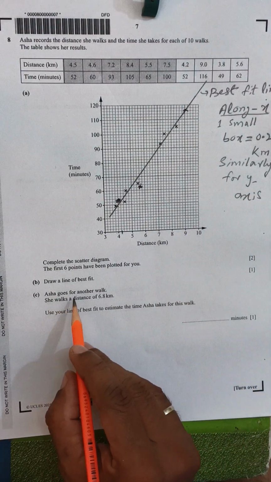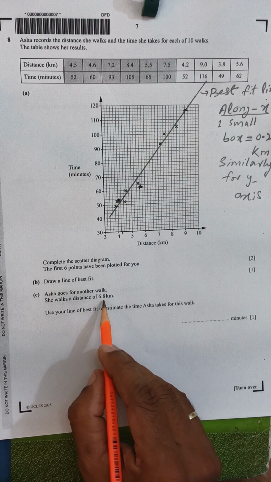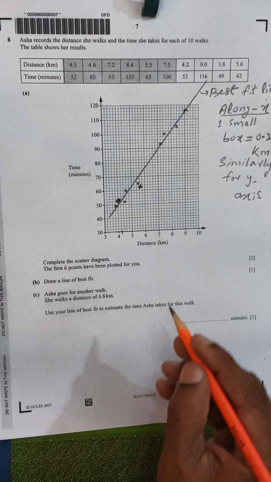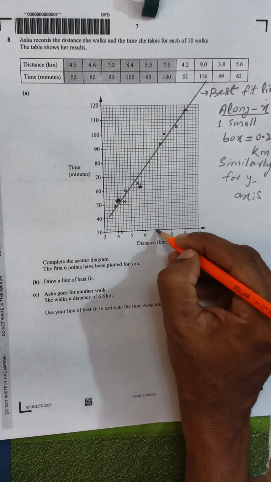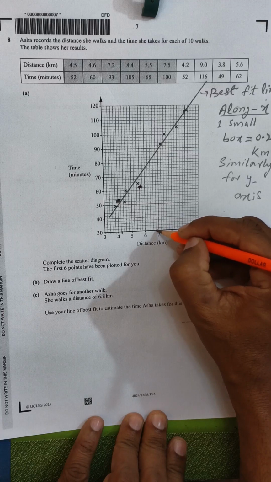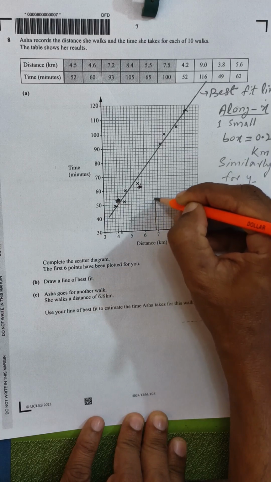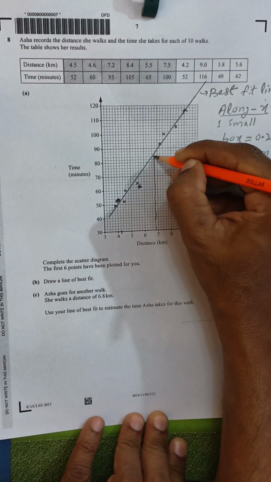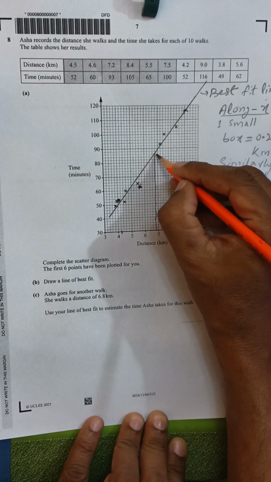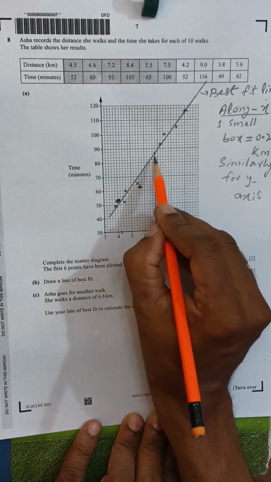So Asha goes for another walk. She walks a distance of 6.8 kilometers. Where is the 6.8 kilometers? It is here. And how much time does she take? So draw a vertical line at 6.8. So almost how much does she cover?